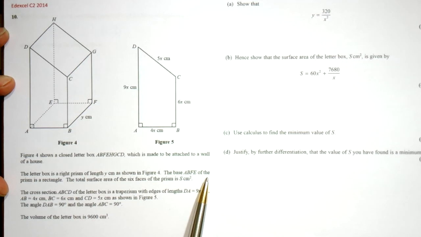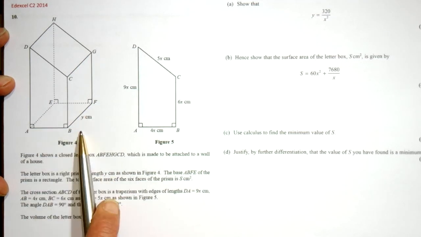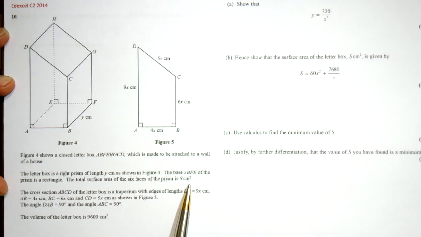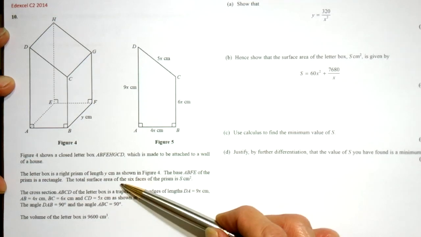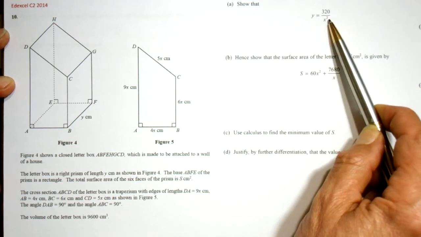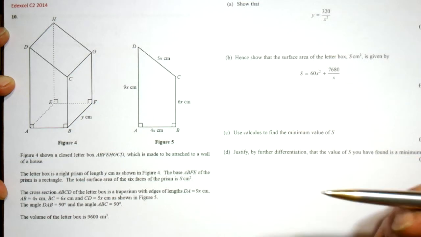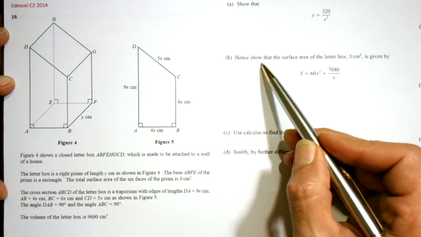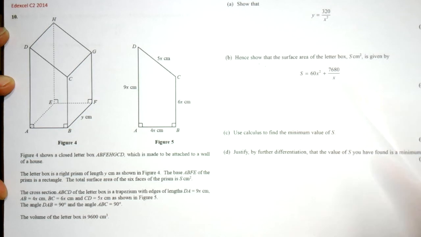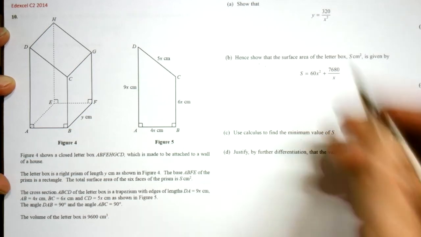The base is a rectangle. The total surface area of the 6 faces of the prism is S. The cross section is that one, and the volume is 9.6. So we need to show that y equals this, and we need to use the 9.6. And then we're going to minimize the surface area to make this letterbox.